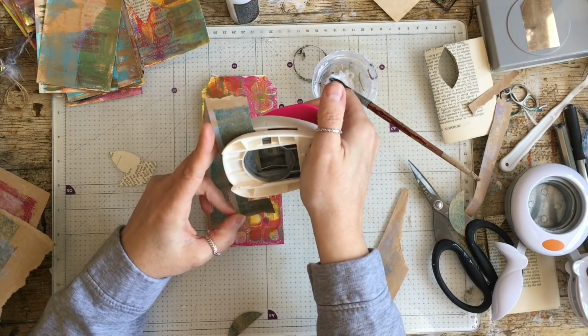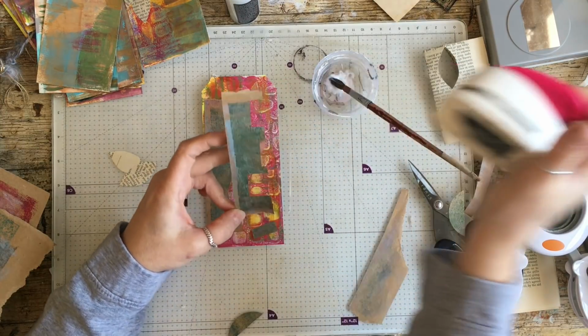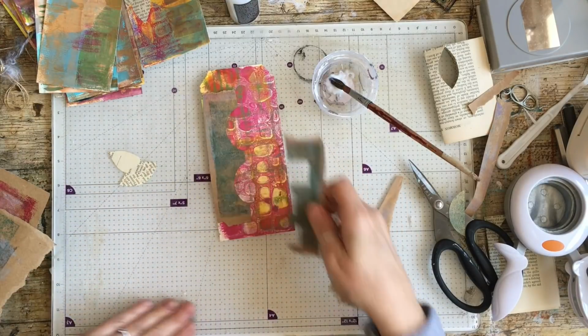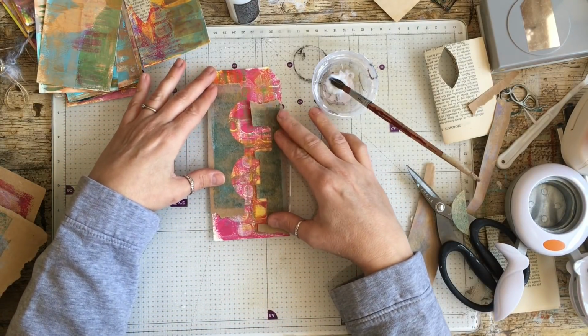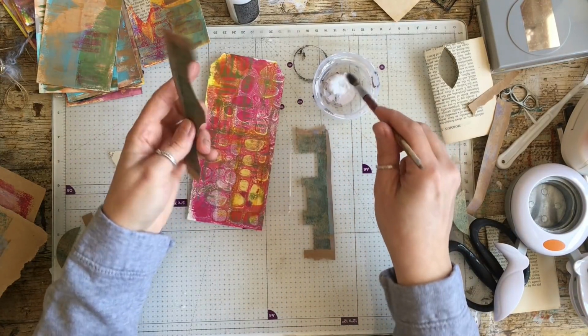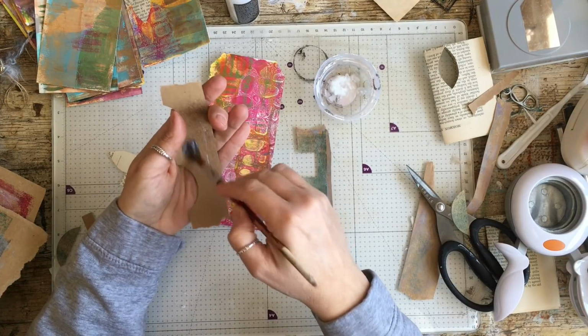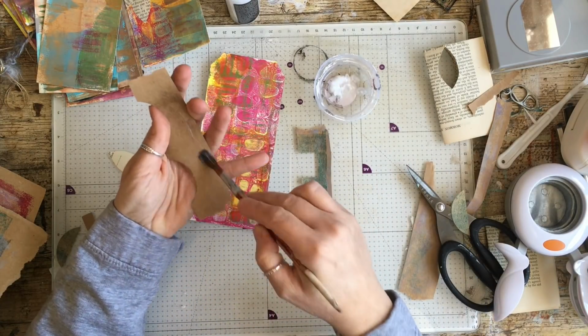There we go. I'm going to cut out some square shapes. And I much prefer that. So I'm going to apply the matte medium to the actual back of this time.